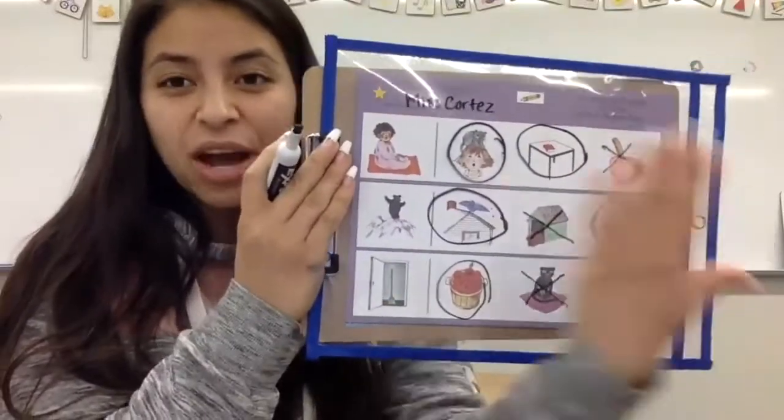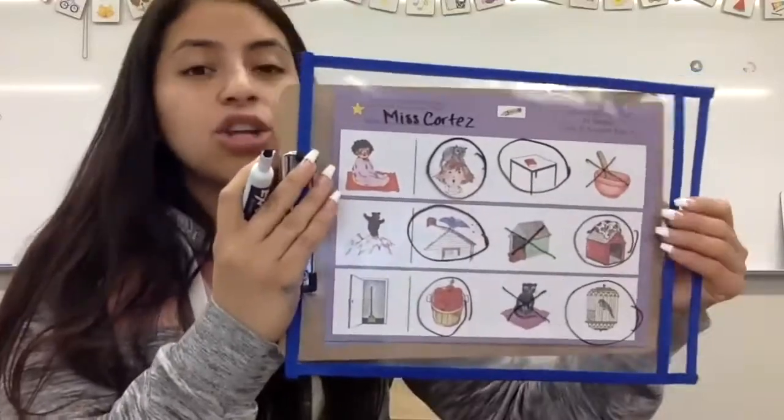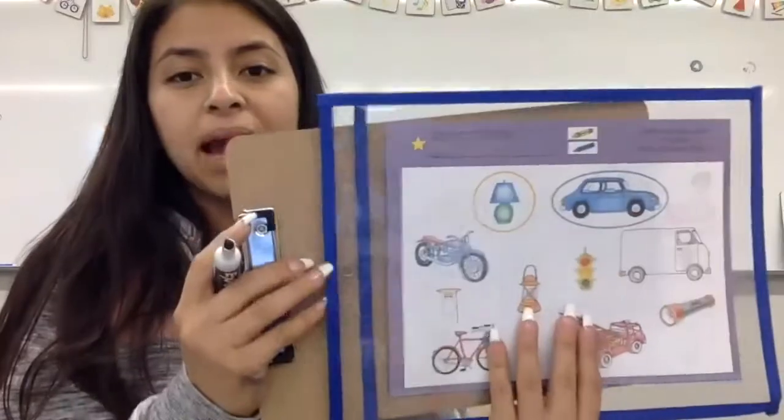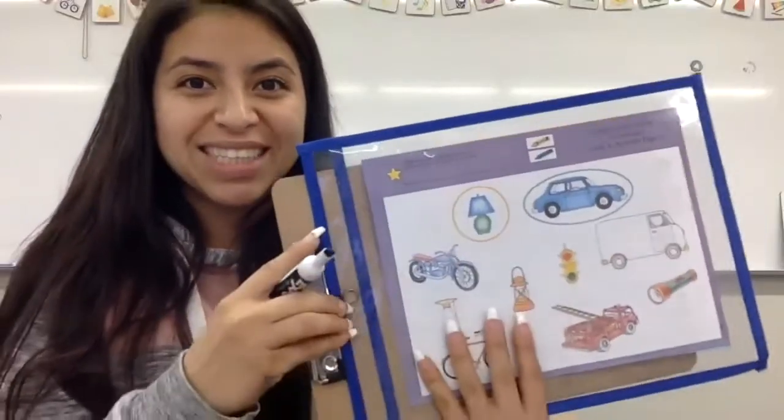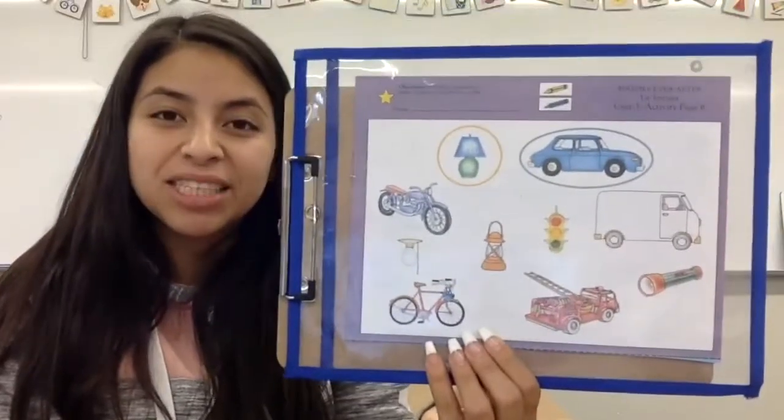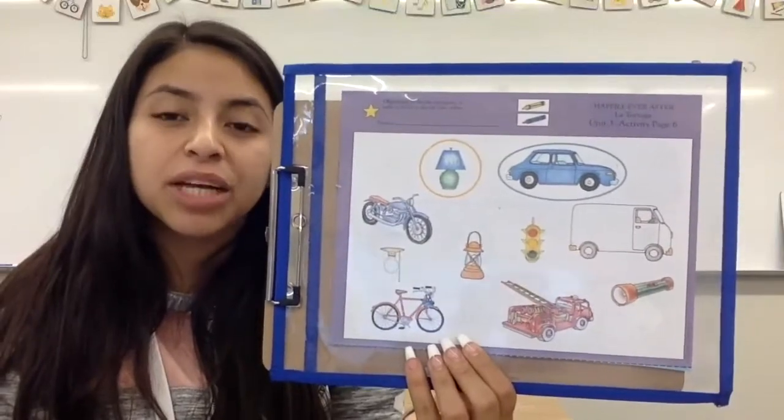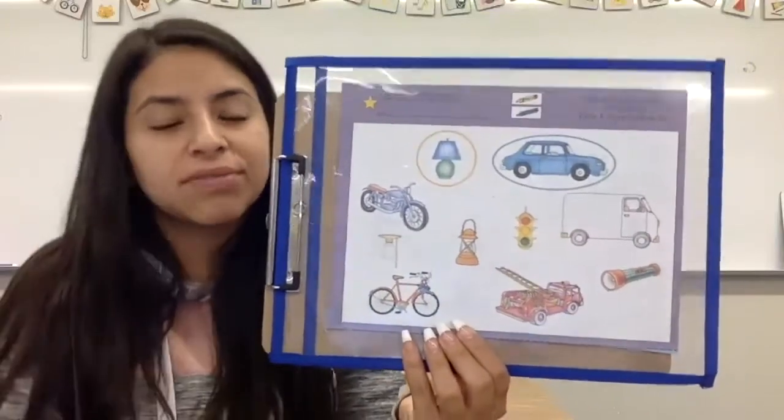All right, TK, so now we're all done with activity page 5. You can go ahead and flip your paper over. We are going to be now working on activity page 6. So for activity page 6, we're going to be looking at categories. We're going to be identifying 2 types of categories.